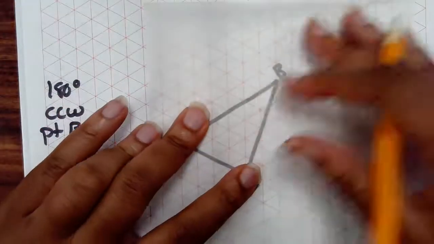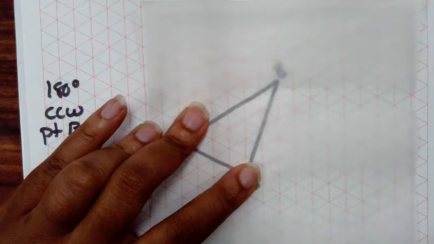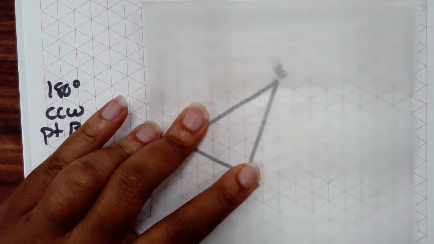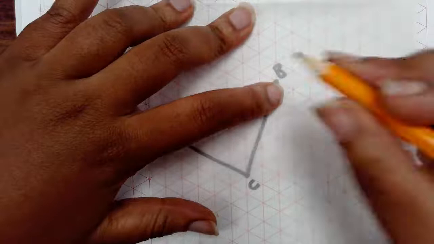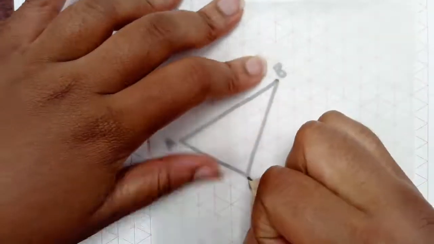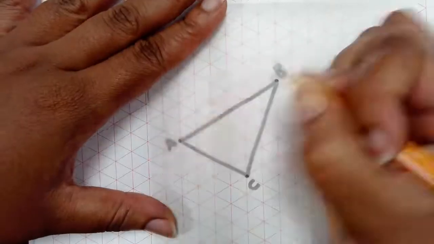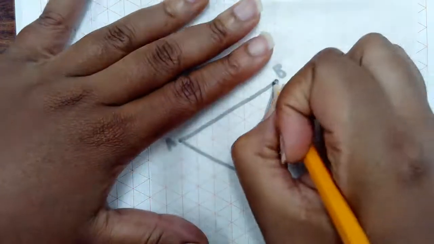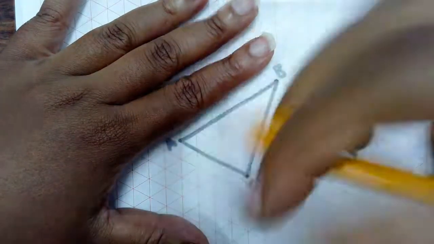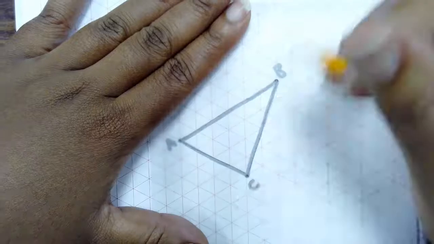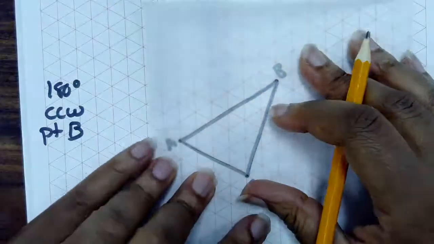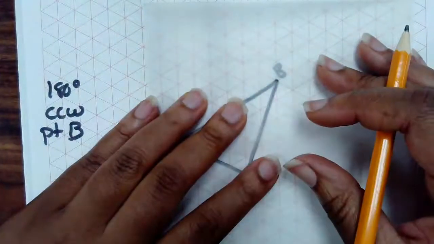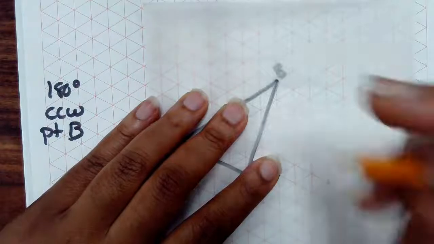All right. So I'm going to trace my triangle onto my paper. All right, I'm going 180 degrees. Something to remember there.